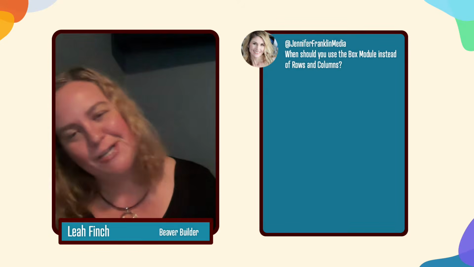In a nutshell, I'd say when you want a more complicated layout. If you have something like this bento grid, it might be possible with rows and columns, but probably not. I can't wrap my head around how you do that. So something like what we're looking at right now would be a good use case for using the box module. Cool.